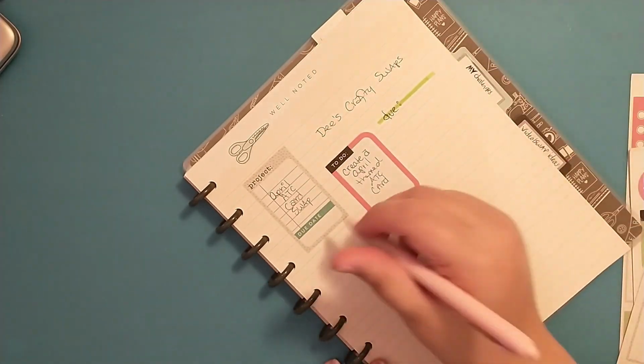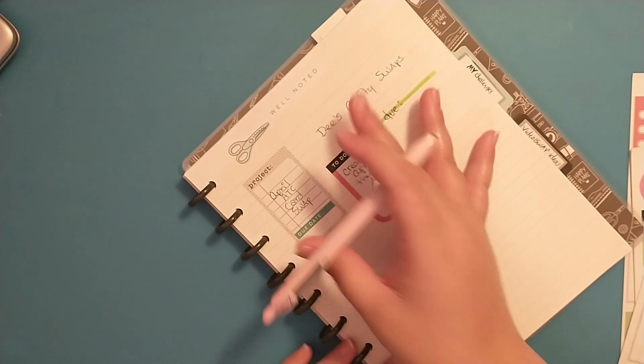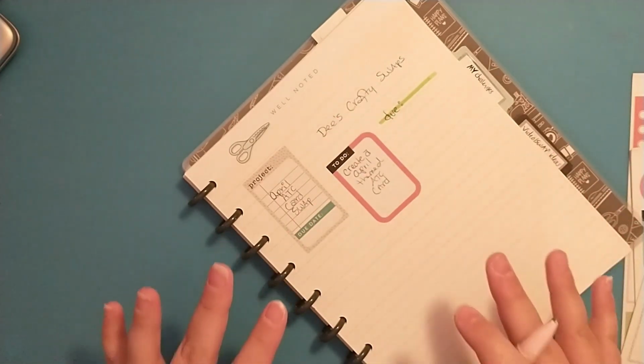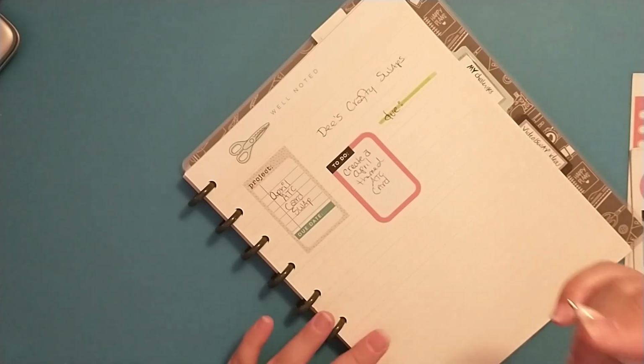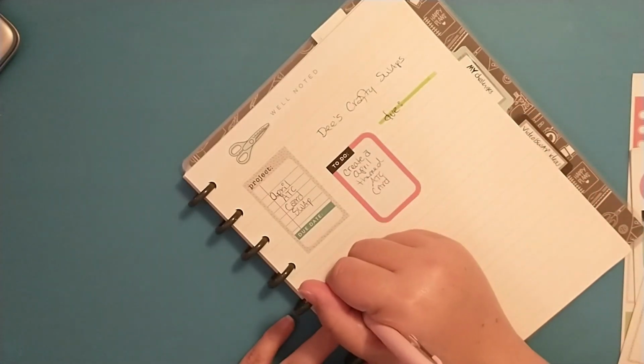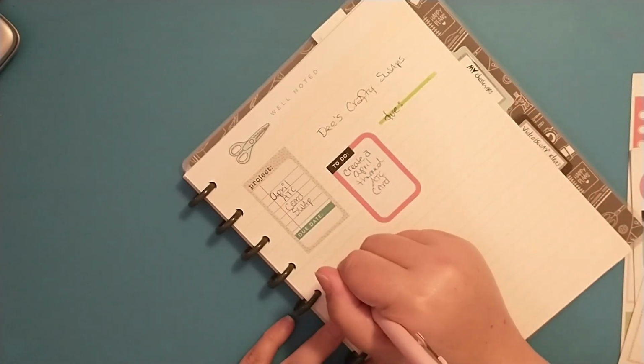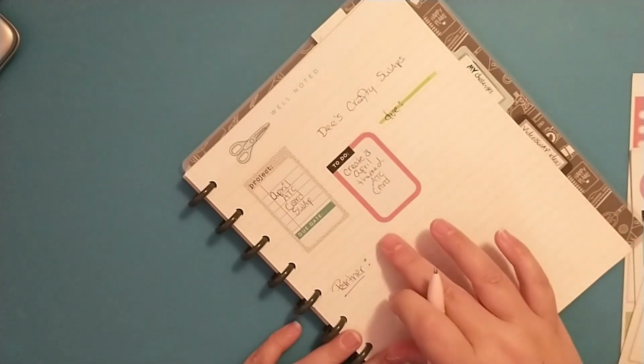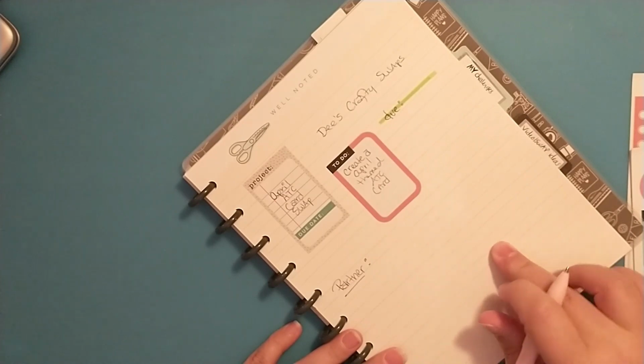And then what I do, since this is such a small swap, I could put an extra swap here, but I like to keep my swaps all on one page so it's not confusing. And then I'm also going to take and write down my partner here. So I'll put my partner and their address here.